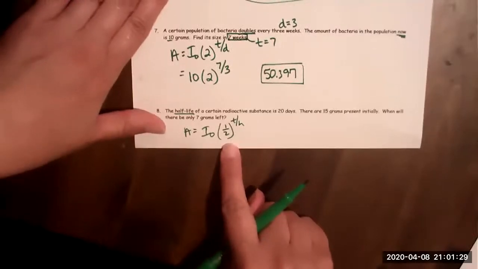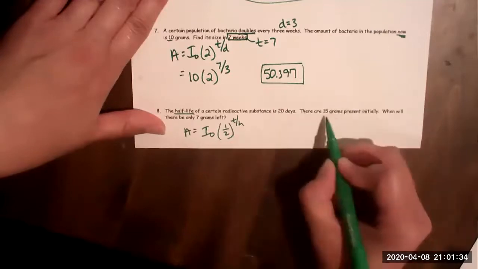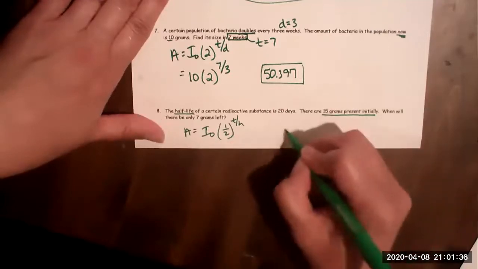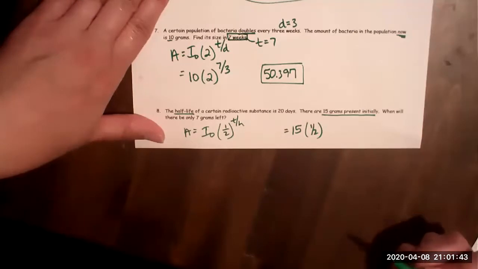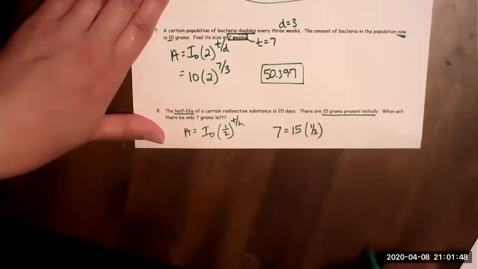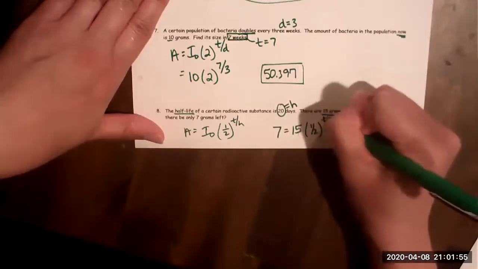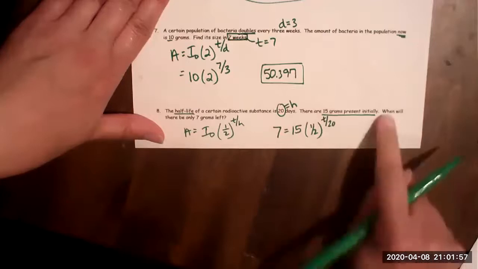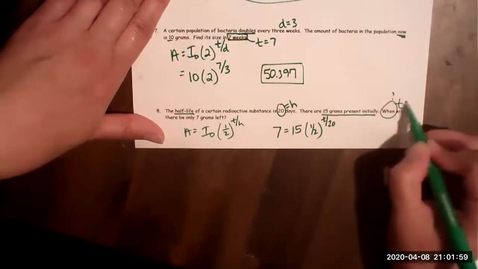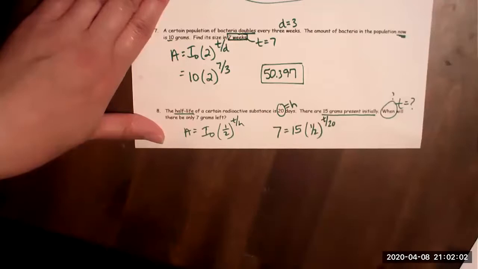All right, so the initial amount in this problem is 15. There are 15 grams present initially. So I'm going to put 15 here times 1/2. When will there be only 7 grams left? So 7 grams is the final amount. So that goes right there. I know the half-life is 20. So 20 is the H. So when you're setting this up, it's t over 20. The question is when. That's what we don't know. That is the time. So time goes right here.